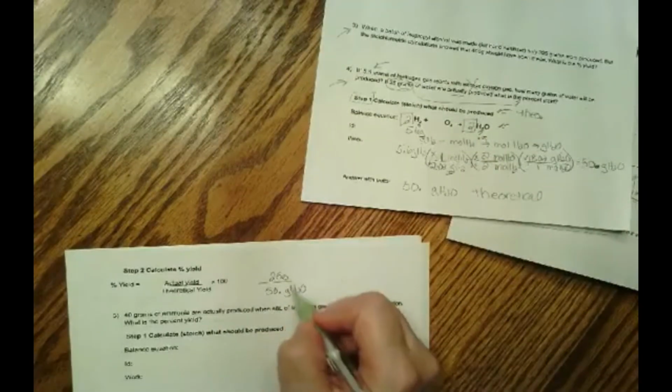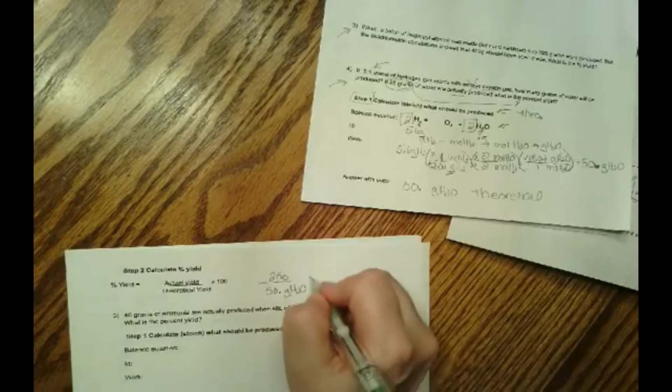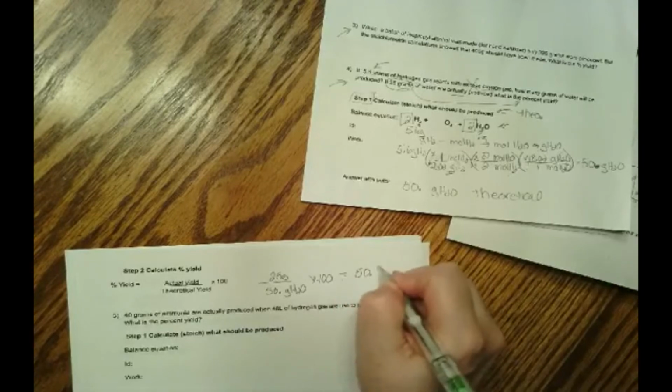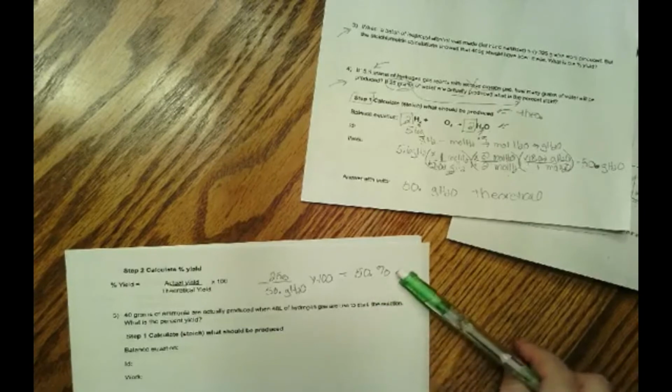What's the percent yield? So 25 grams was my actual, 50 is what we just calculated, times 100 will give us 50% yield. Okay, and would Joe Schmo be fired? Yes, 50% yield's really, really bad. Your company's not making a lot of money with a 50% yield.